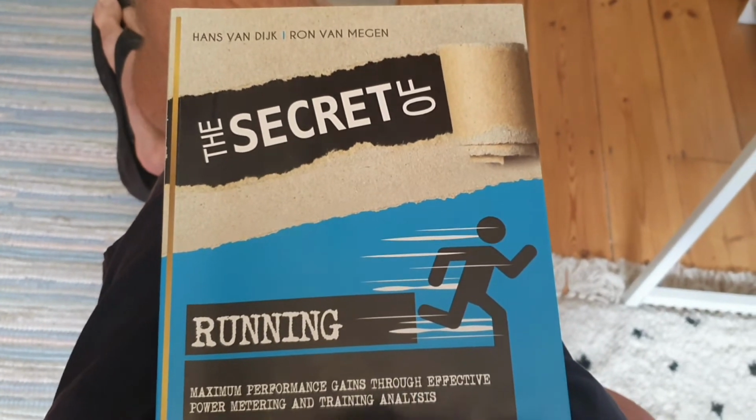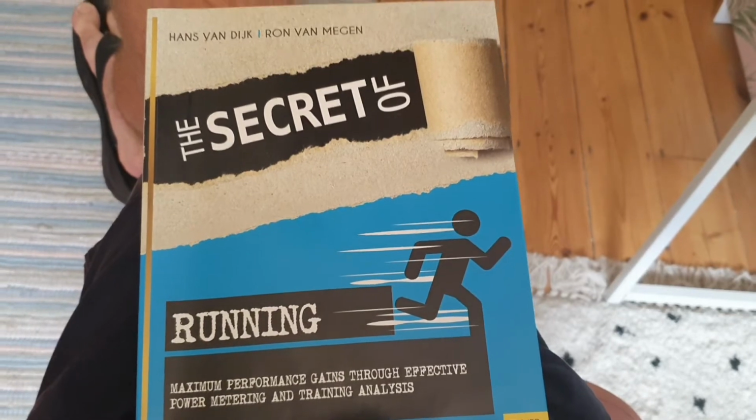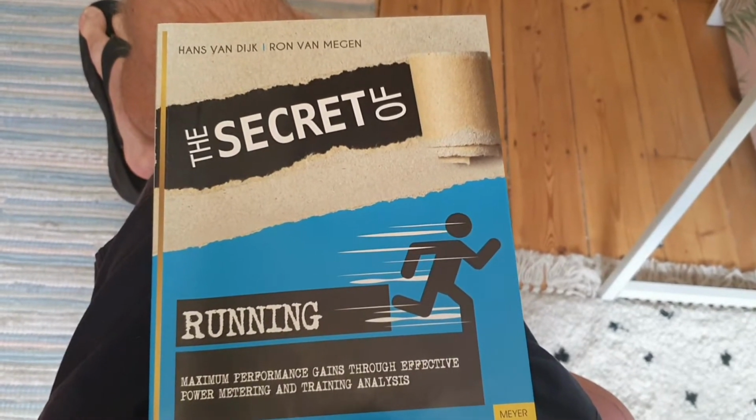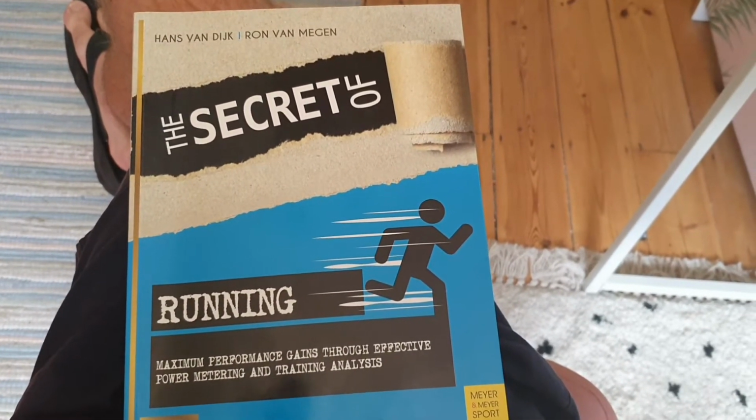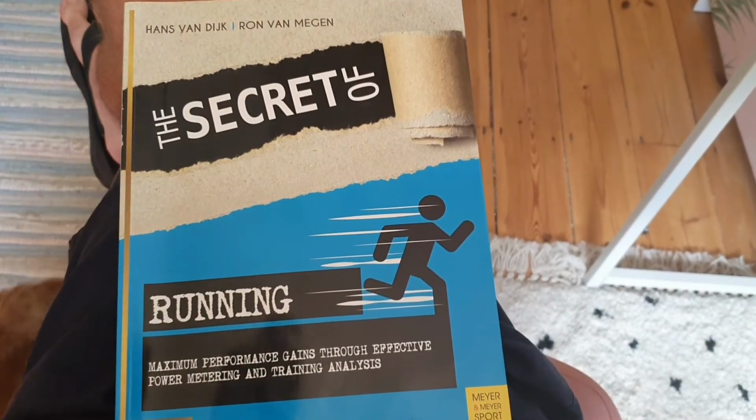I just want to highlight a formula to calculate VO2 max that I've seen in the book The Secret of Running, which I highly recommend. It's a great book, especially if you're interested in running to power. So in the book, I'll just pull up the page.